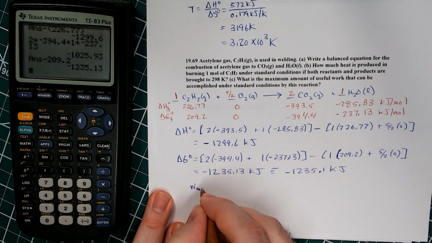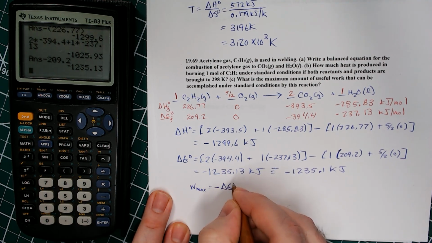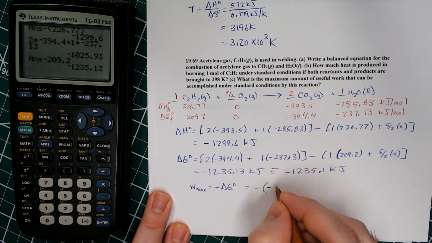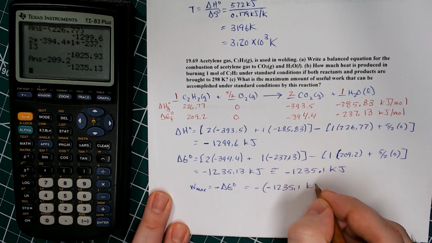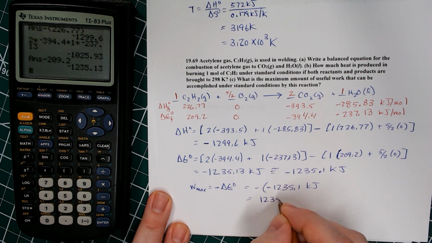So that means since W max is equal to negative of our delta G, this is just a rearrangement of that. That means negative of negative 1235.1 kilojoules. Then our maximum amount of work is 1235.1 kilojoules.